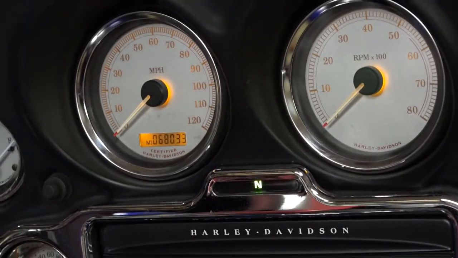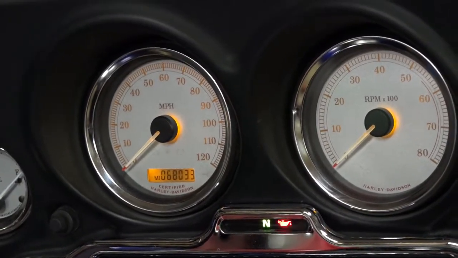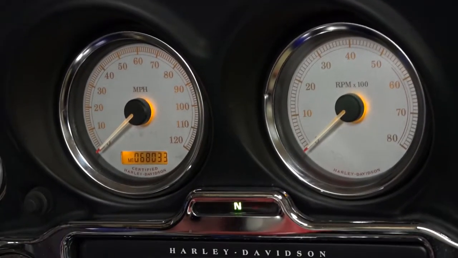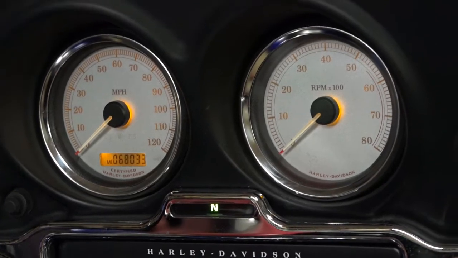Running. No more check engine light. So now I'll put the seat and everything back on, saddlebags, take it out, flog it a little bit, make sure it doesn't come back.